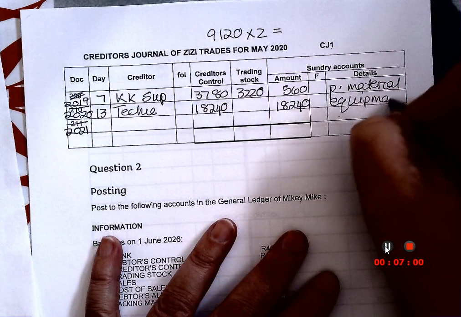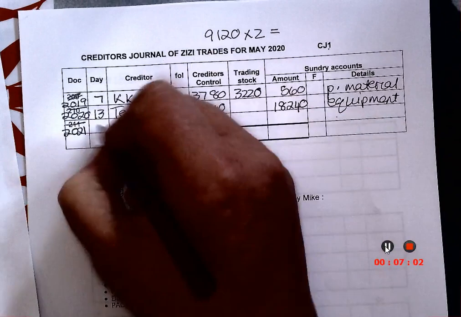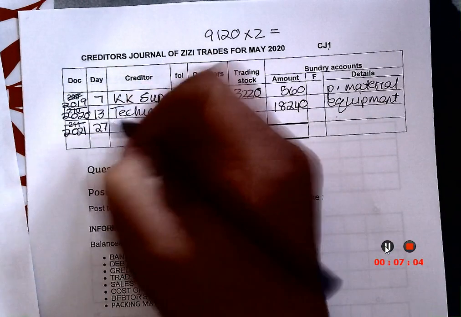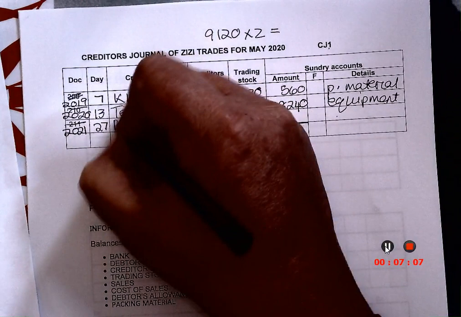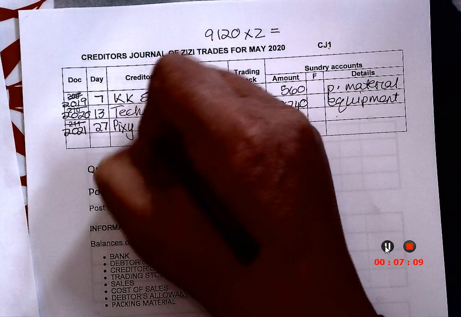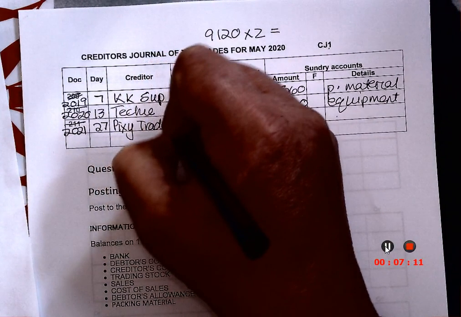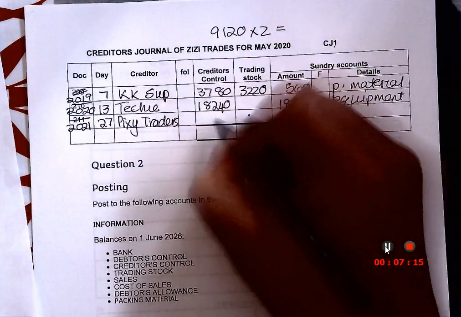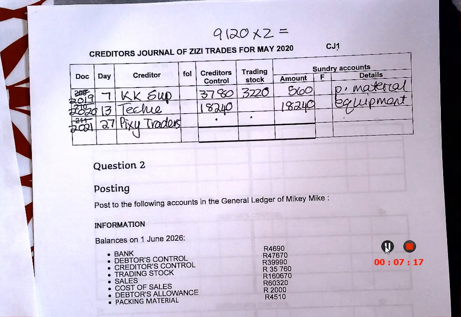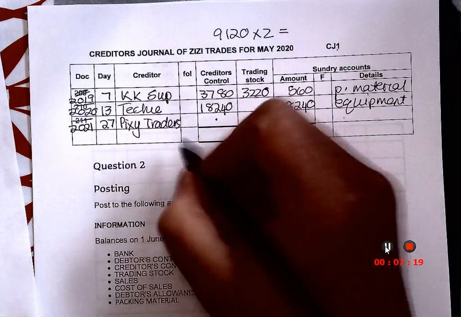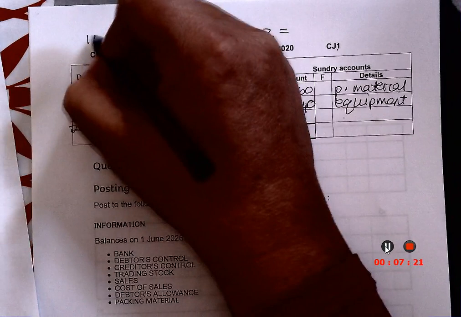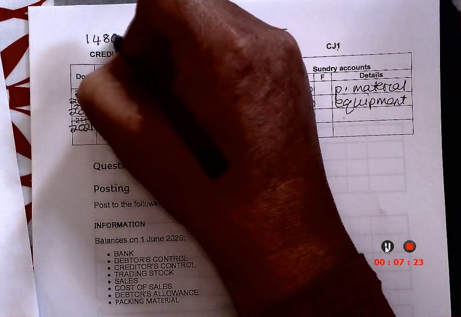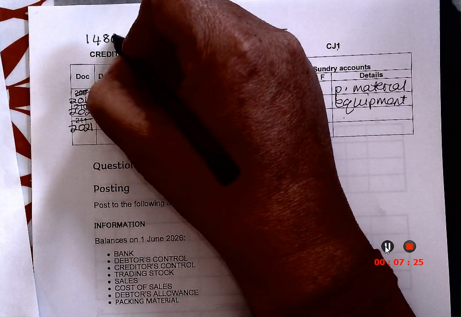And then on the 27th, I received an invoice from Pixie Traders. And it's for goods, so it's going to go into trading stock and creditors control. But now they say it's 1,480 less 2.5% trade discount.